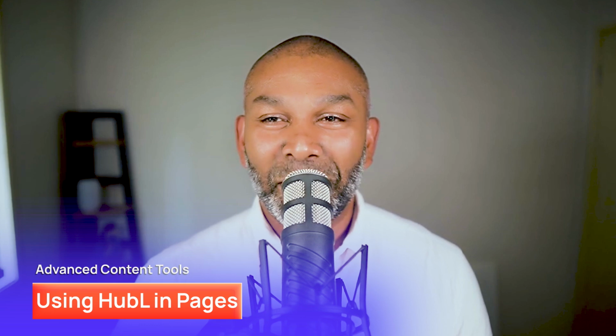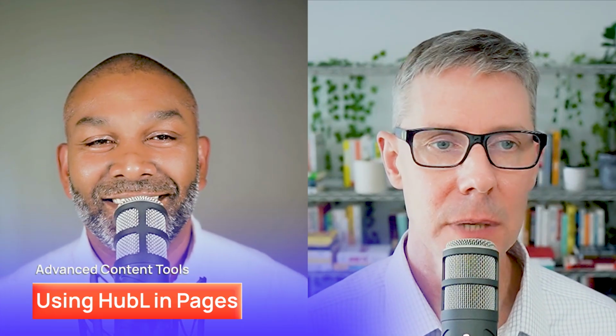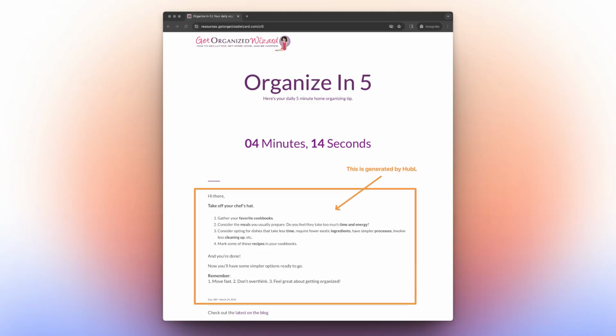All right. Using HubL in pages, Craig. What on earth is HubL? Yeah, HubL is HubSpot's markup language, and you can use it in pages and emails. Look, it's not a full programming language, but it includes basics: variables, functions, if statements, etc. We've used it in a couple of pages to build simple content functionality, as opposed to process functionality. And I'll give you an example. This is a page from one of my wife's sites. It's just an organizing tip.